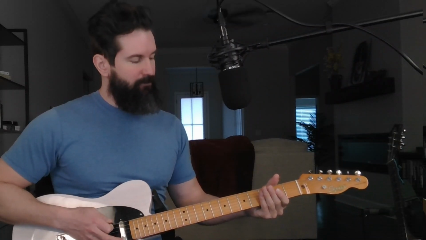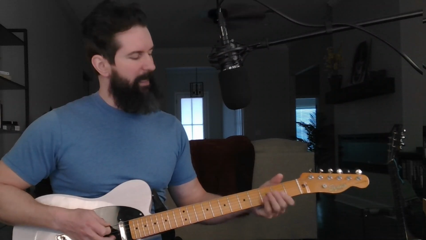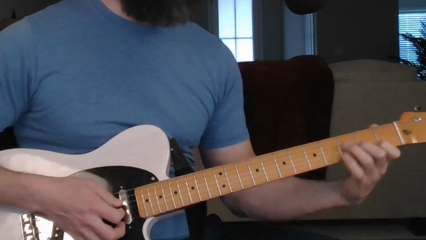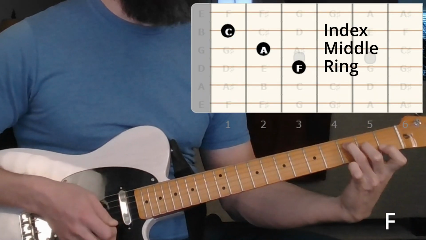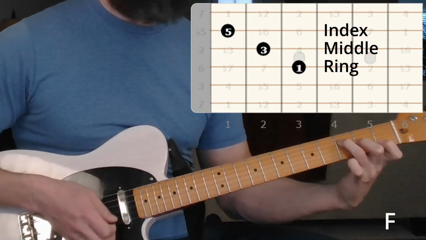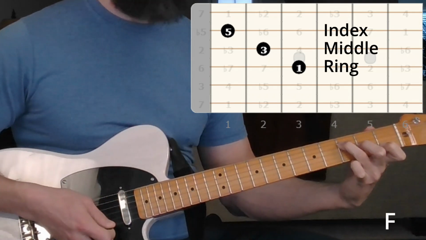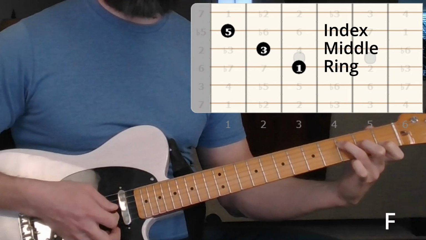Anyway, so where were we at? F major. I like to play, you can play, an easier version is like this. There's your F right there, 1, 3, 5. Remember I said a chord has a 1 and a 3 and the 5. So that's your whole F chord right there.